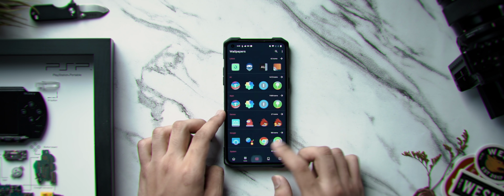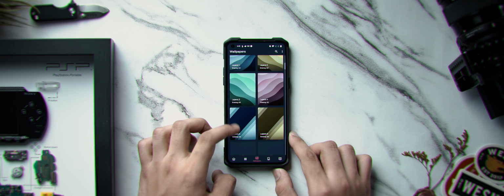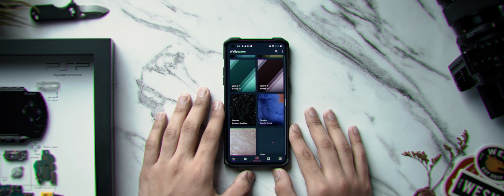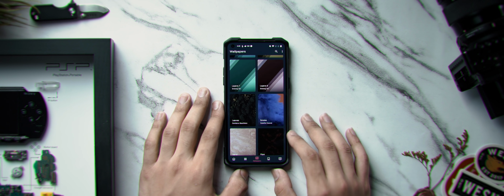So if you like bright icons, if you want to make your home screen pop like I have with this setup here, this is going to be an icon pack to try out. Definitely check it out, it will be linked below.